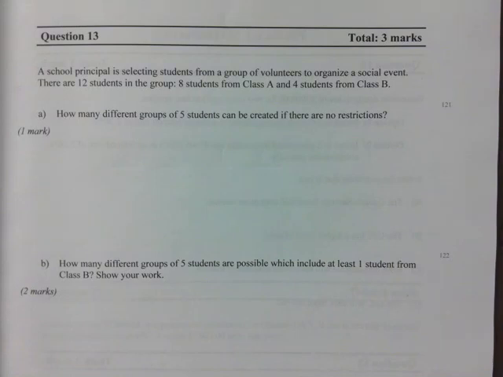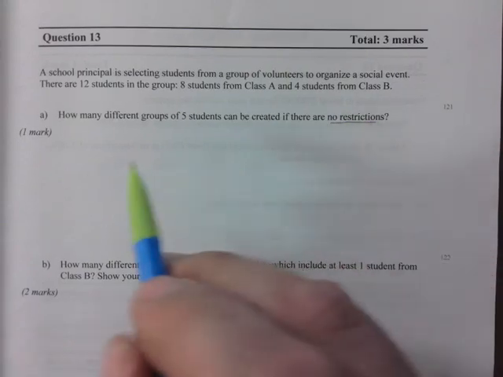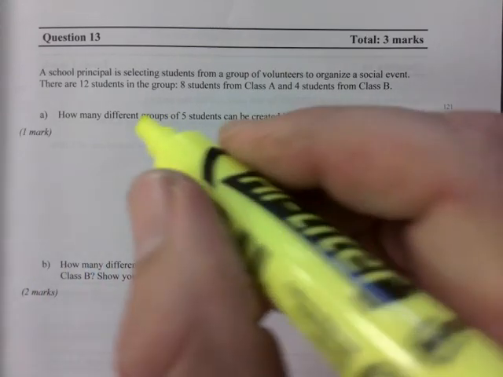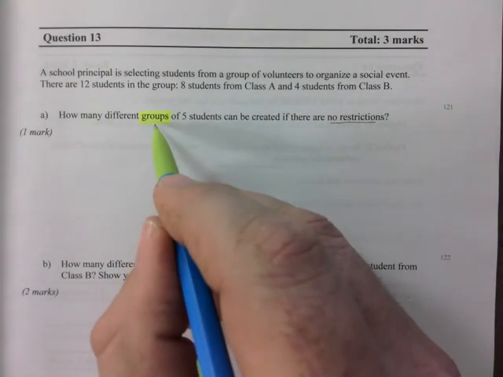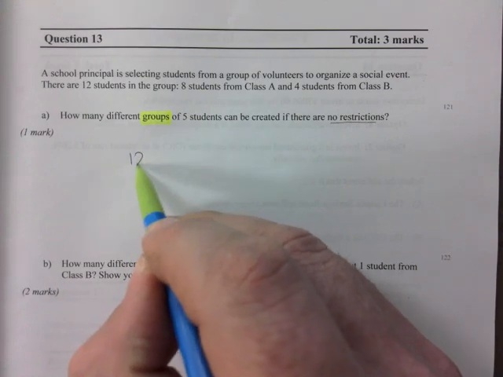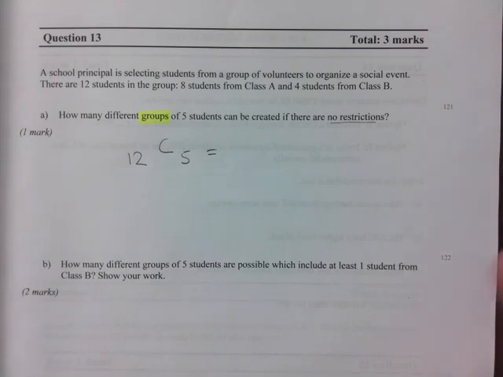Question 13. A school principal is selecting students from a group of volunteers to organize a social event. There are 12 students in a group, 8 students from class A and 4 students from class B. How many different groups of 5 students can be created if there are no restrictions? If you're making groups, what would you use? Perms or coms? Combinations, that's right. So we're making groups of 5. So we've got 12, and from those 12 we choose 5. That's it. 12 choose 5.